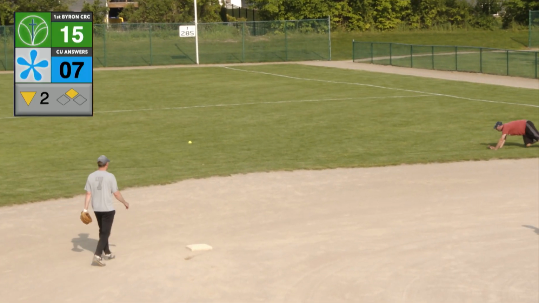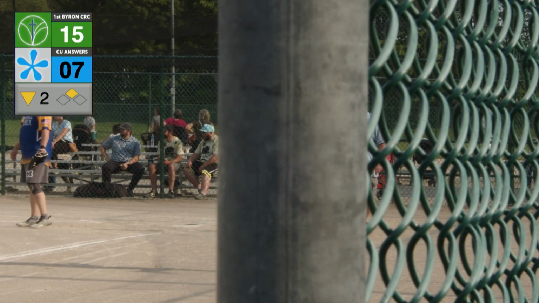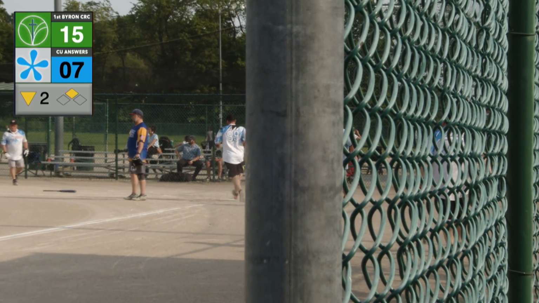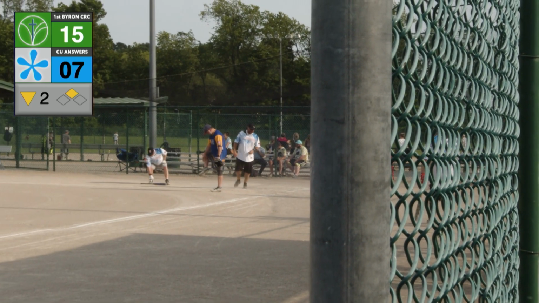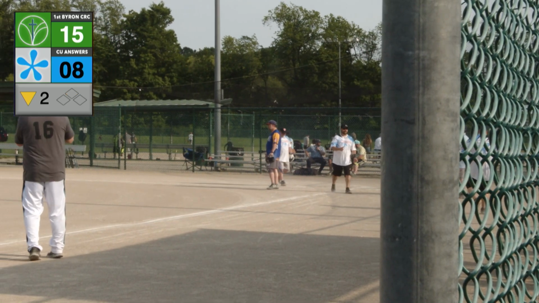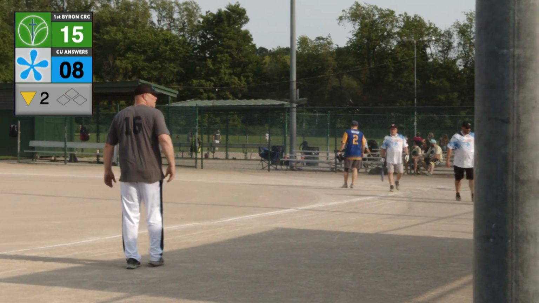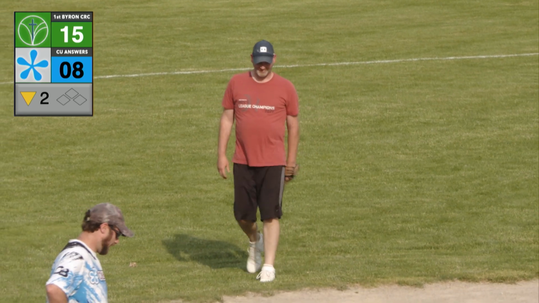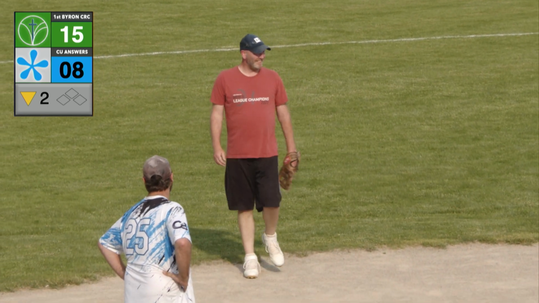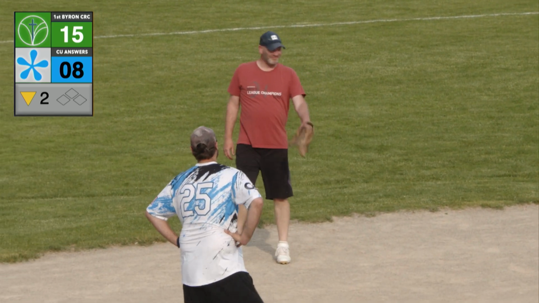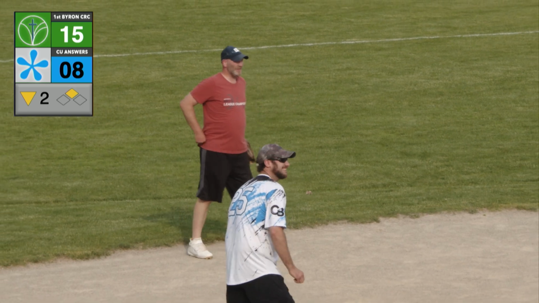And the second baseman is able to knock it down, but it will get past him, which will allow the runner on second to score without a throw, making it an RBI double for CU Answers shortstop. Runner on second, still 2 away here in the bottom of the second.